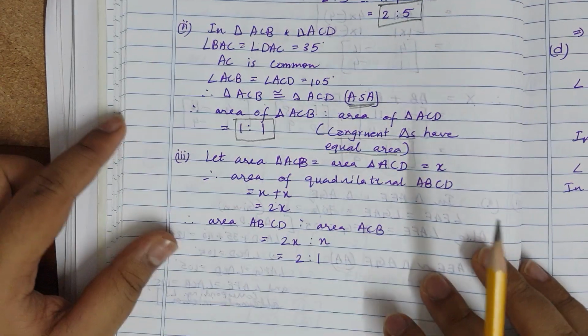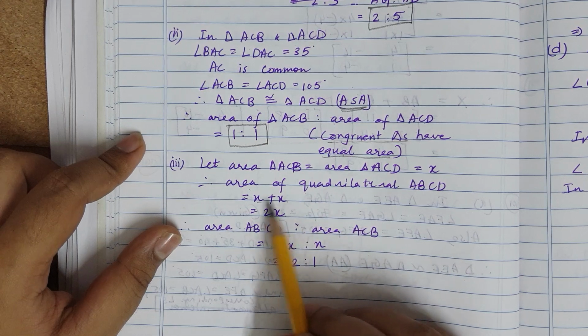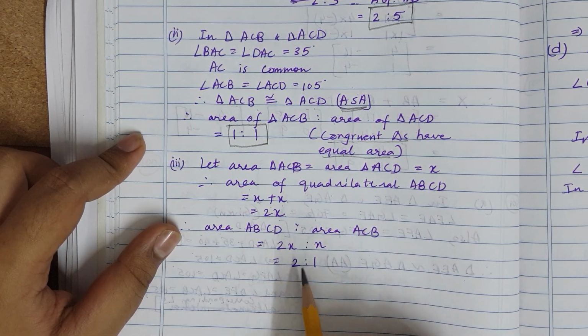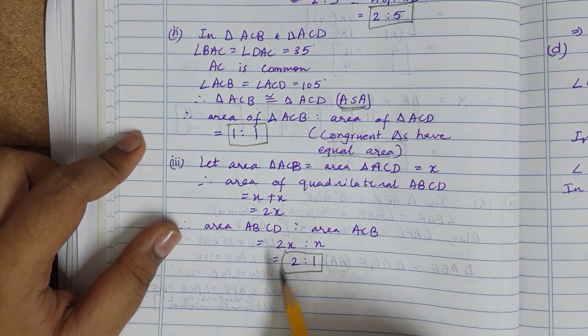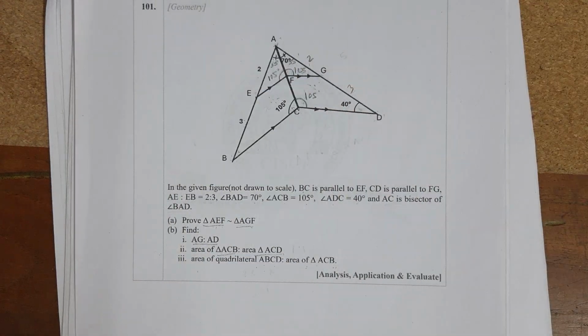So you can write it that way, that area of quadrilateral is sum of the areas of the two triangles, and the two triangle areas are equal. So therefore the ratio of quadrilateral to triangle should be 2:1. Moving ahead to the next question.